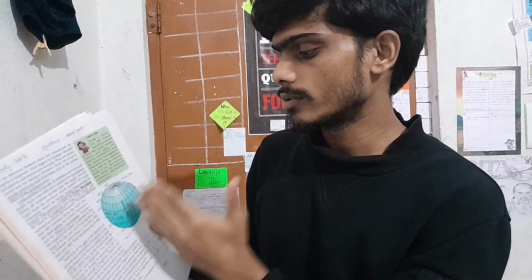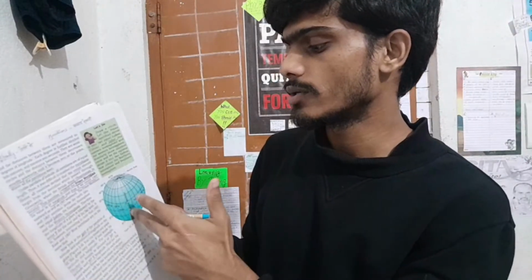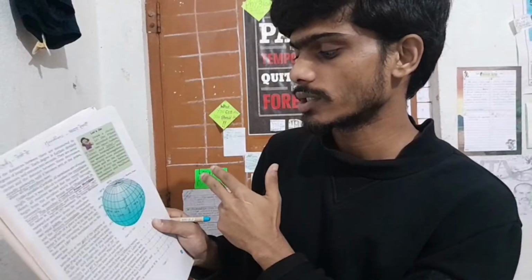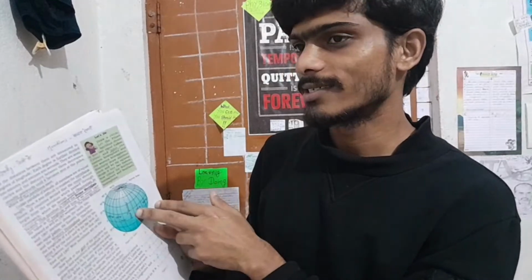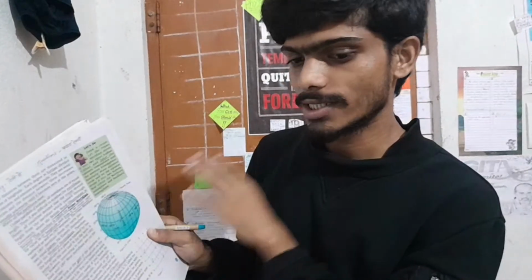From this side is the western side, this is the eastern side. So India is located from this line towards the east. That's what we call the eastern part of the world.